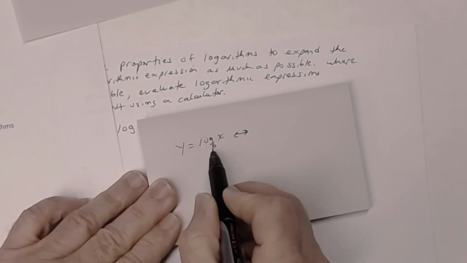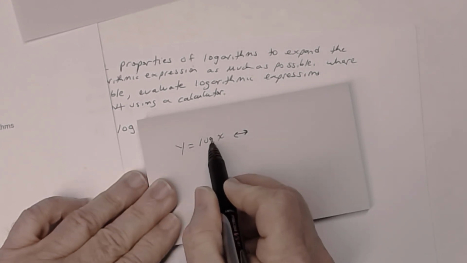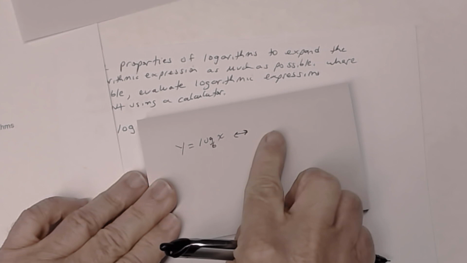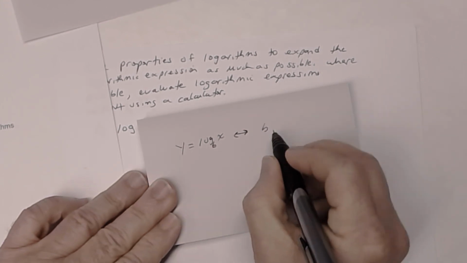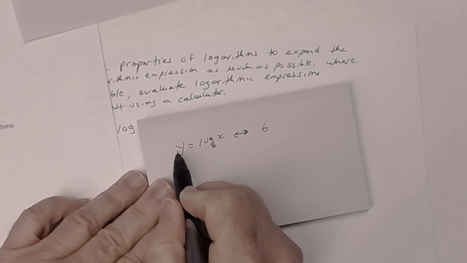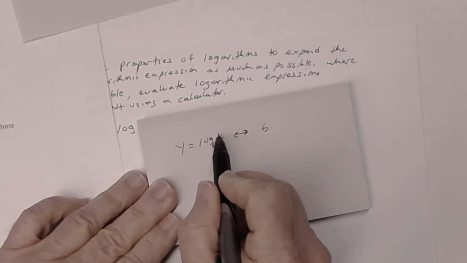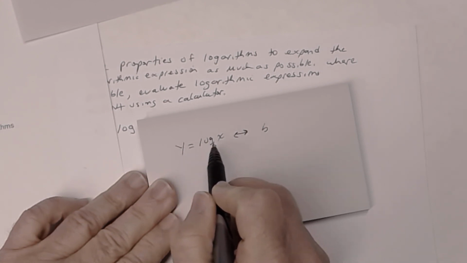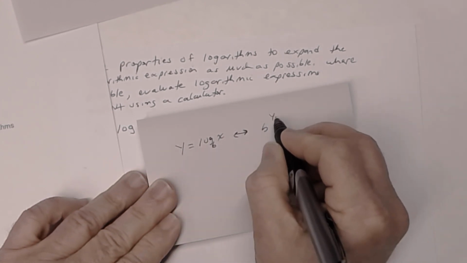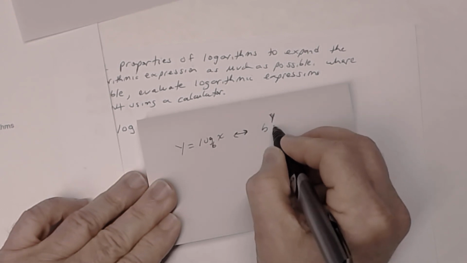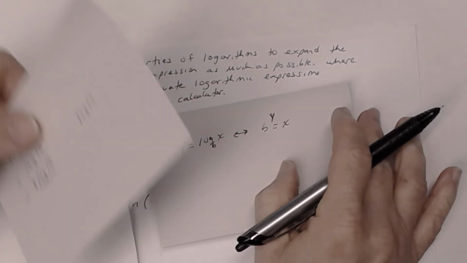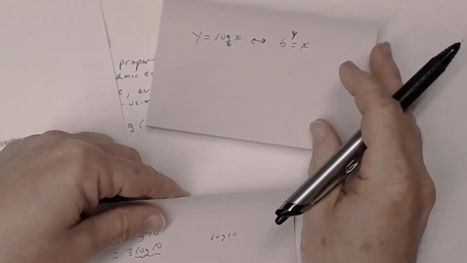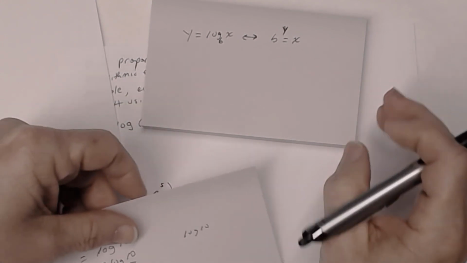is equivalent to, so you can always write a logarithm as an exponential. You take the base, which is b, and say b to the y equals x, and we're going to call x the argument. So b to the y equals x. Now what that means is this.